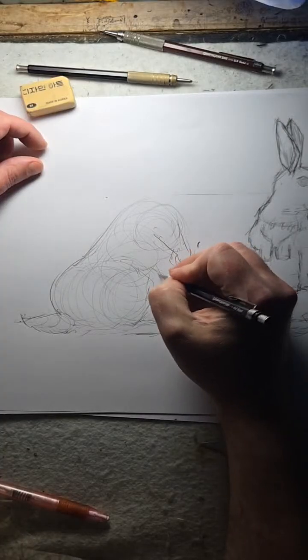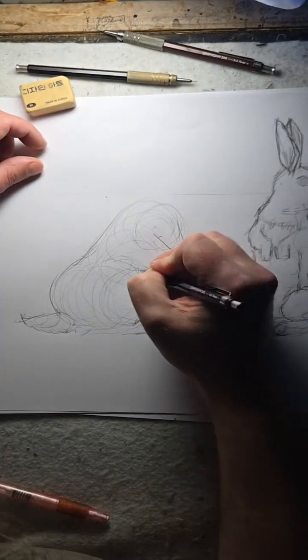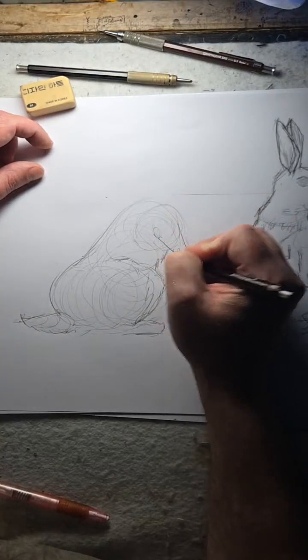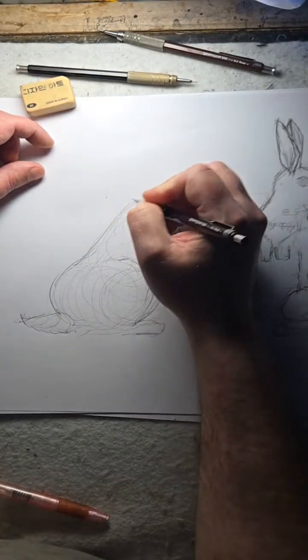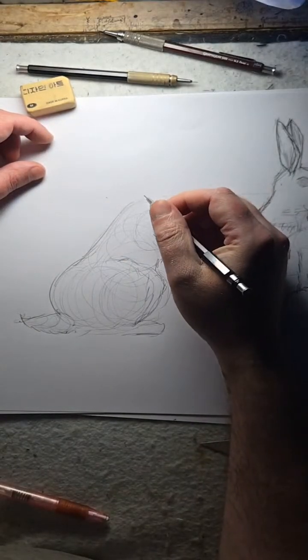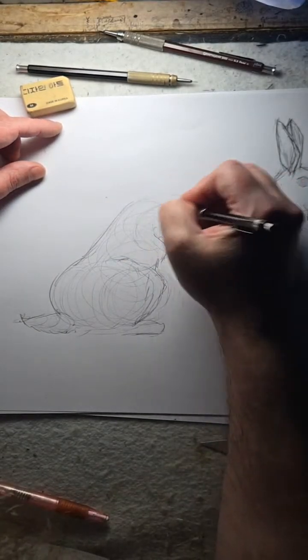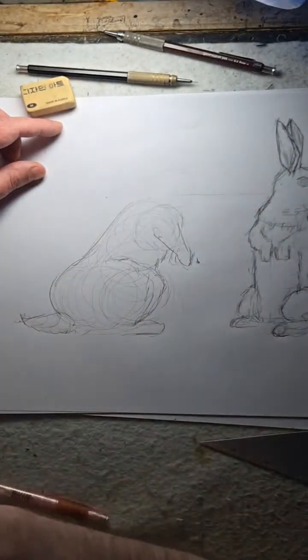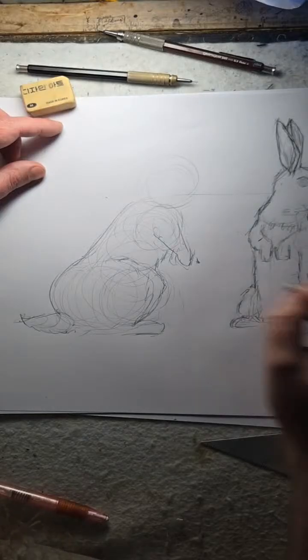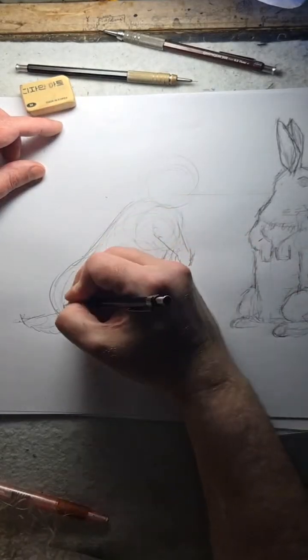Okay. So now I'm trying to figure out what these rabbits, so for a lot of my animals, I like to give them a human prop, often a hat, but doesn't have to be. I'm trying to figure out what would be a good prop. This guy got really big.